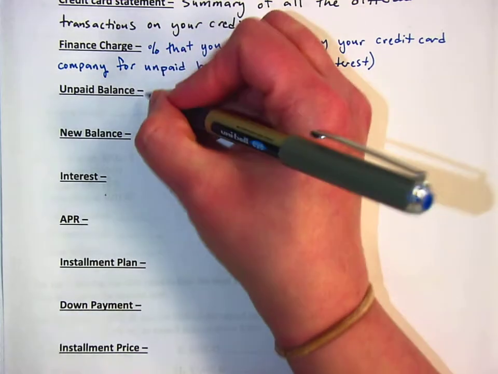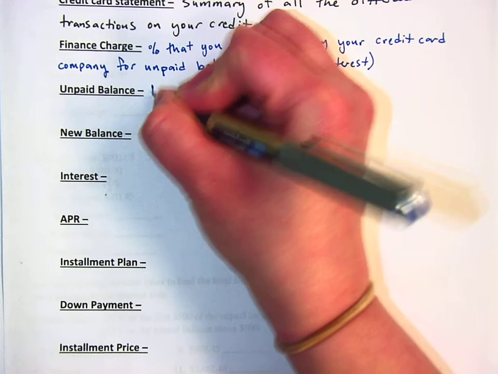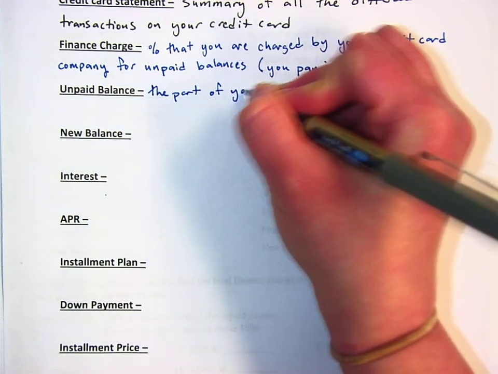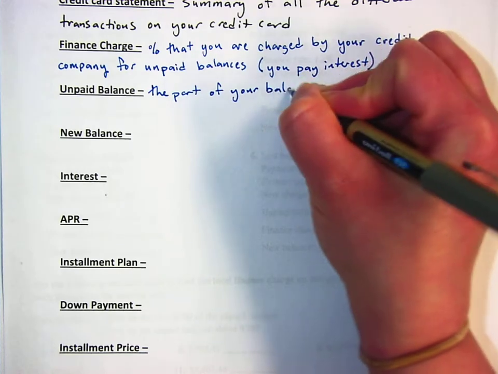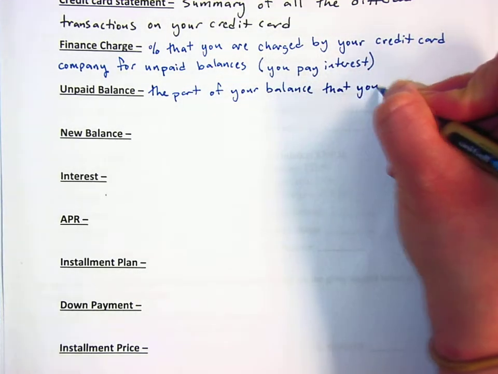An unpaid balance is the part of your balance that you didn't pay off that month.